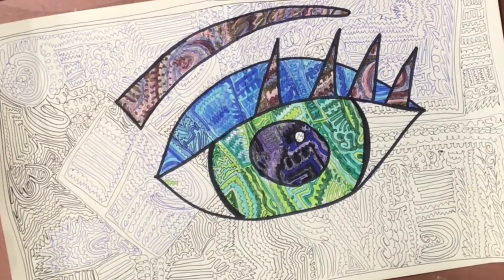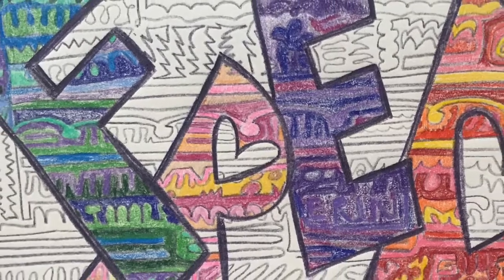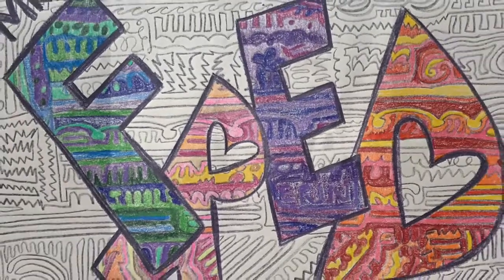All right, let's see if we did our job. There's a lot of variety. There's one continuous line, and then we did some shape over the top, and we used lots and lots of color. So I think we did our job, and I had a great time.